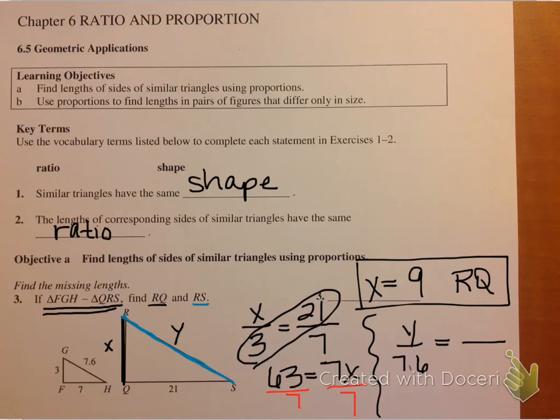I'm going to use the 21 again, which is the bottom part. And we already know that that corresponds to 7. So cross products, so 21 times 7.6, now that I do not know. 159.6 is going to equal 7y.